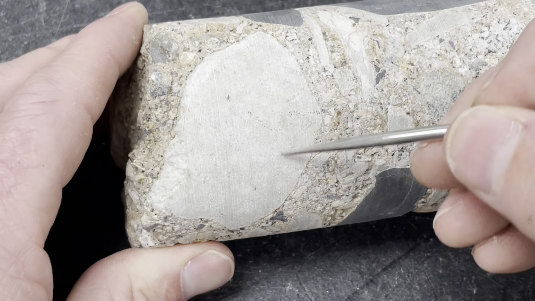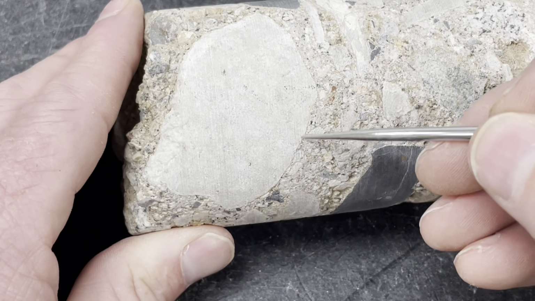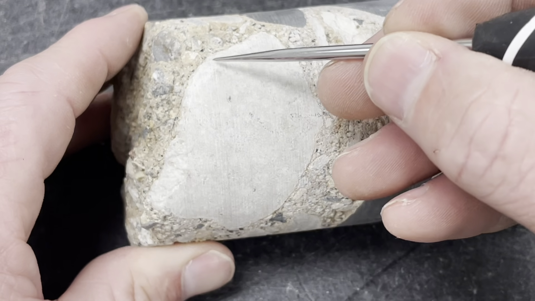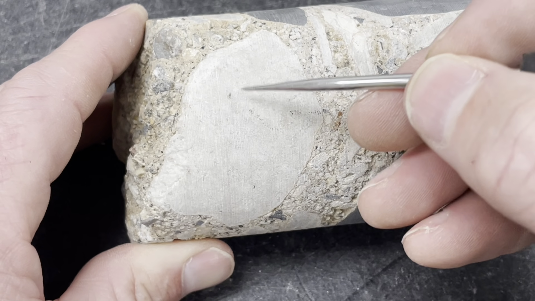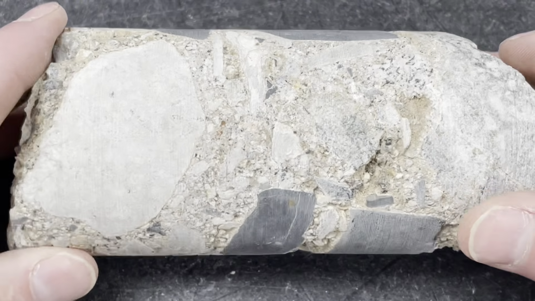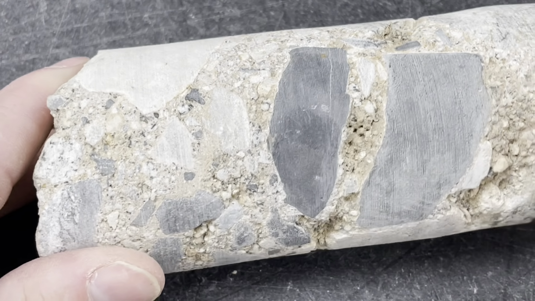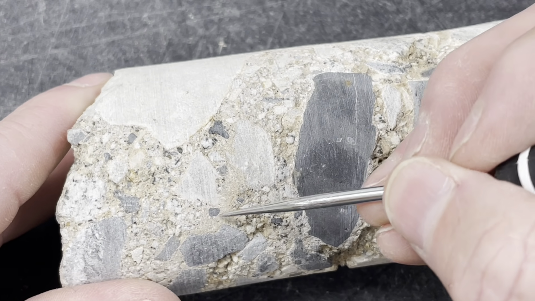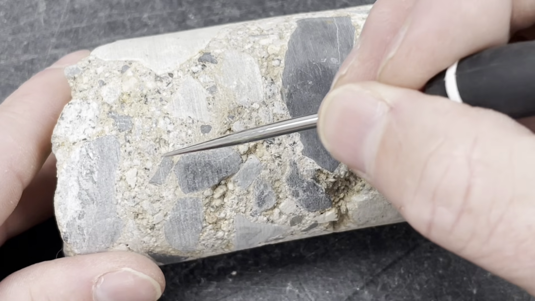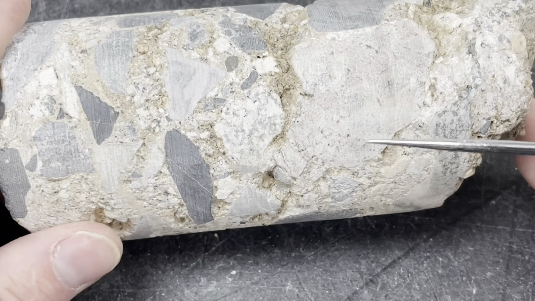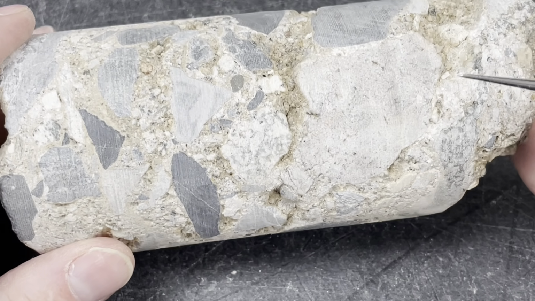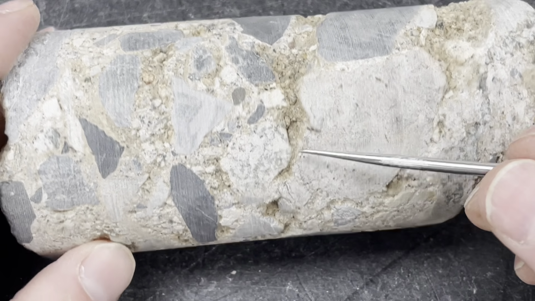this clast here and its shape, I'd probably call it sub-rounded to subangular, but if just based on this one clast, I would put it in the conglomerate group. But if I start to look at some of these other clasts, I'd say that they're more in the angular category, which would tend to bump me into breccia. So realize this conglomerate to breccia thing is kind of a spectrum, right?